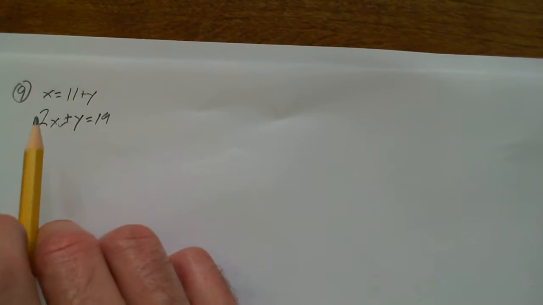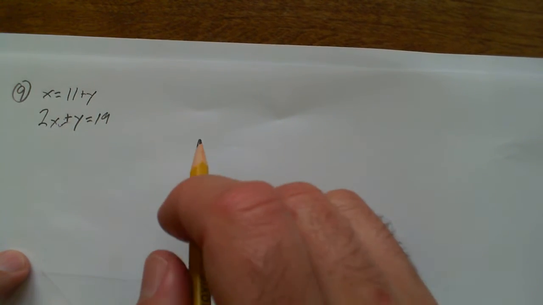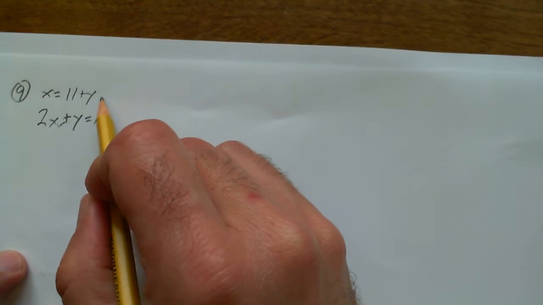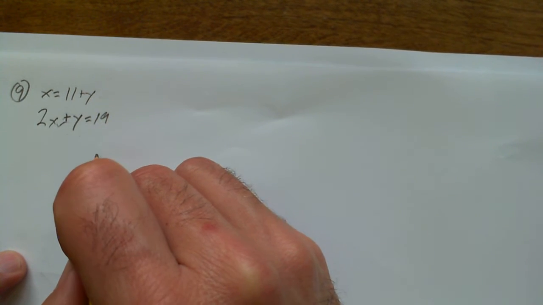Okay. So the way to solve this is we can see that x equals 11 plus y. We see the x is by itself. By the way, solving for the system of equations is finding the point of intersection. This is because as an x and y, it's going to be a line. And this has an x and a y, it's also going to be a line.